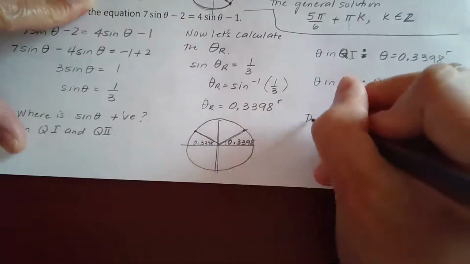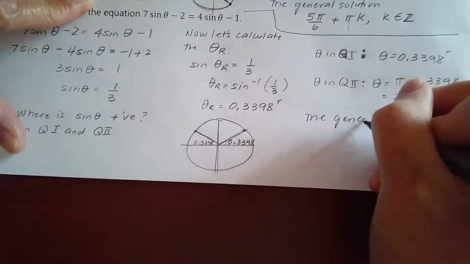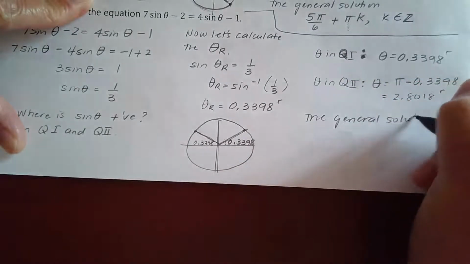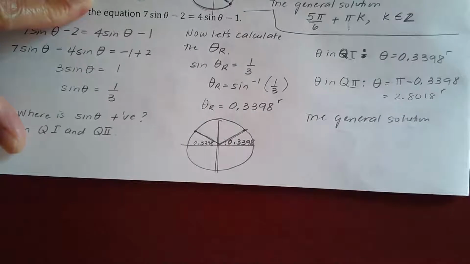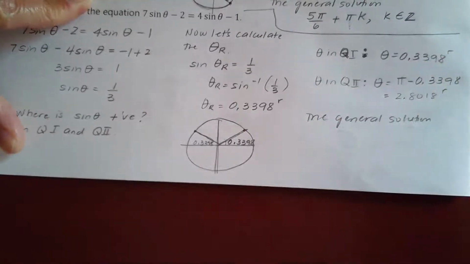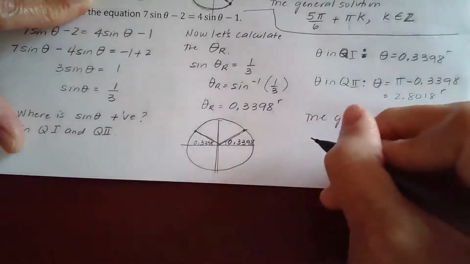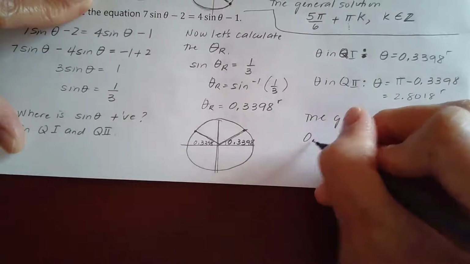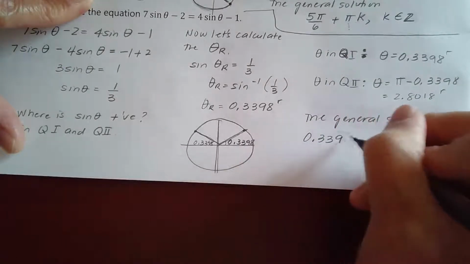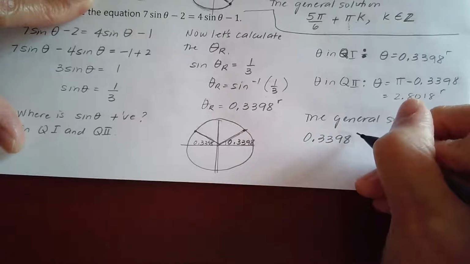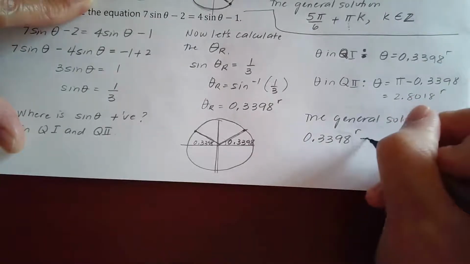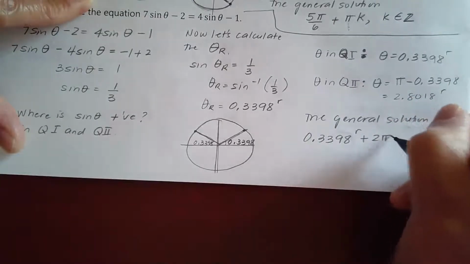So the general solution would be these two. It's going to be 0.3398 radians plus 2 pi k.